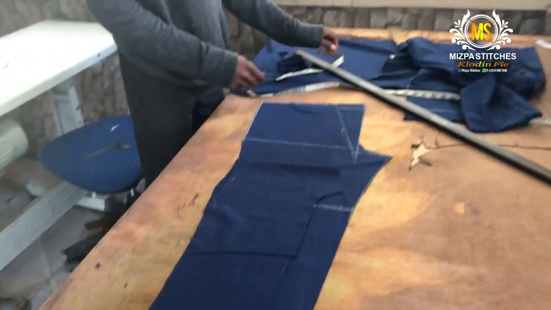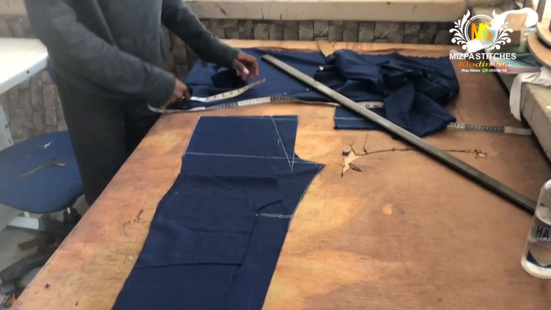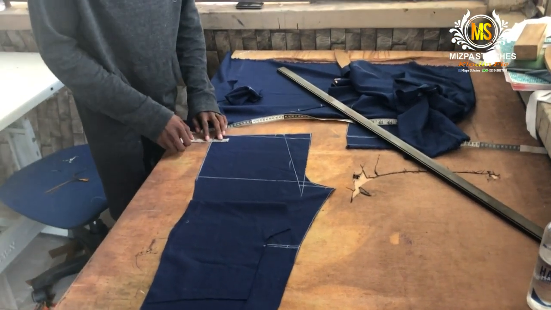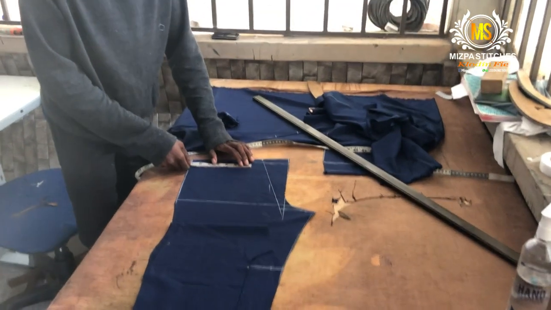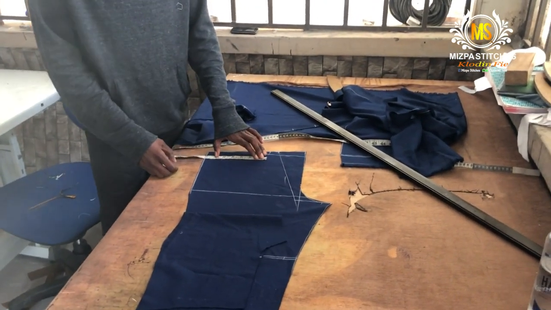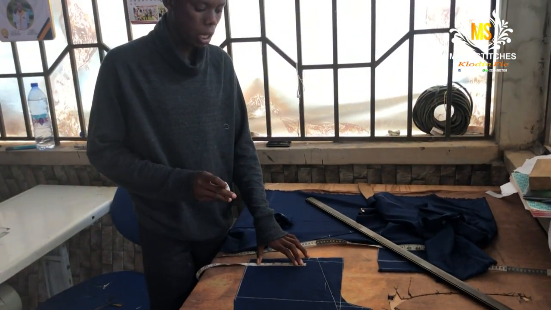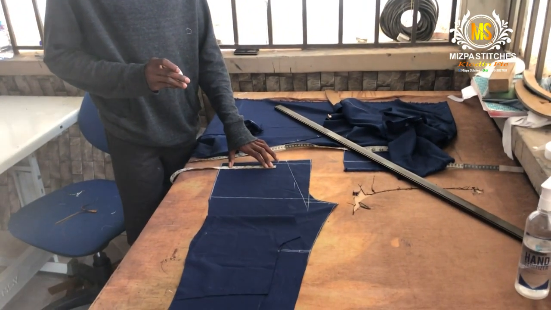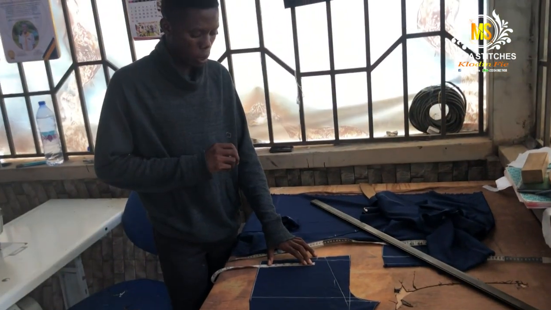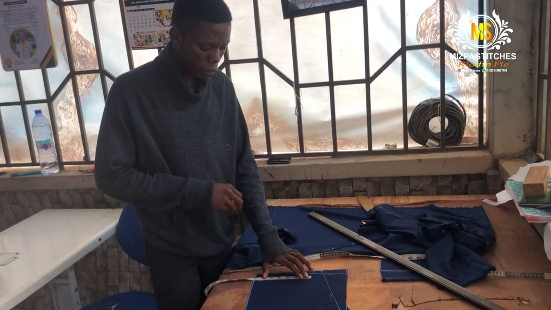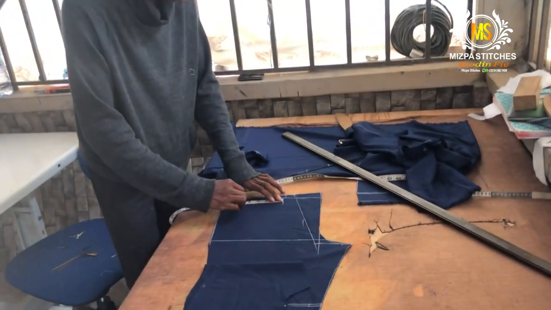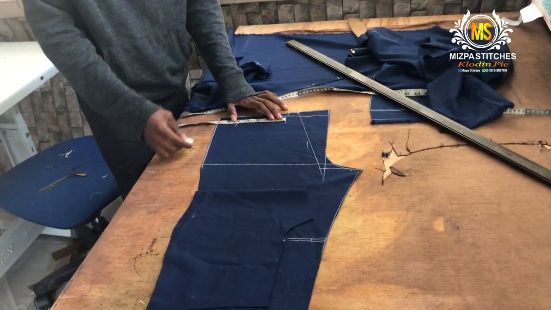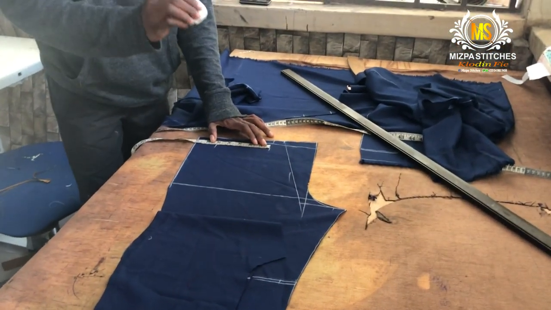Then for the back, you take 2 inches from the line here. Then the mouth of the pocket will depend on the size of the client or the size of the figure you are working with. For this person, I will be making use of 5 inches as the pocket mouth. Then I will divide the 5 inches into 2.